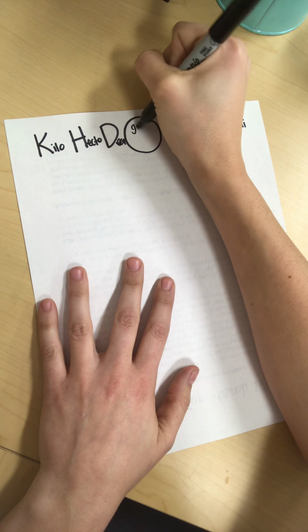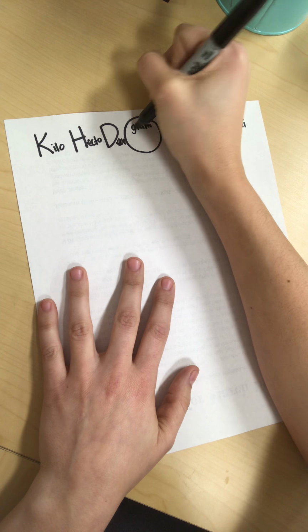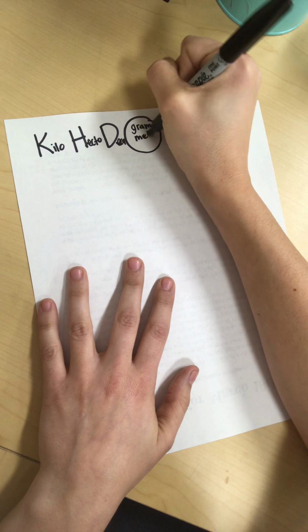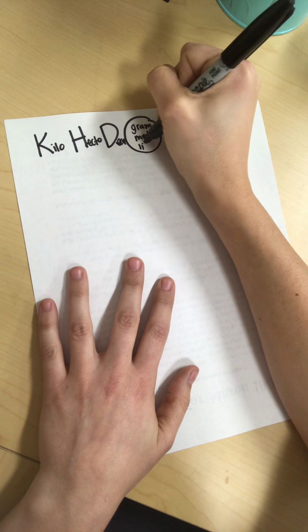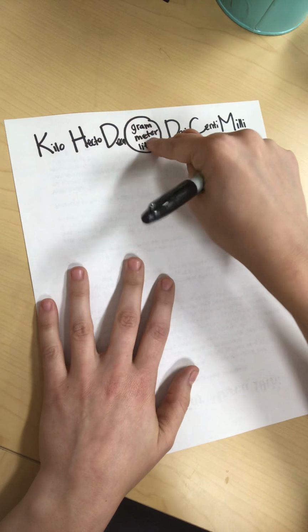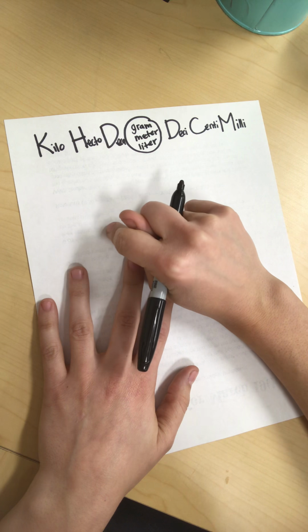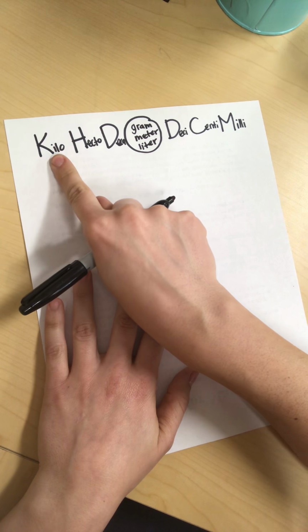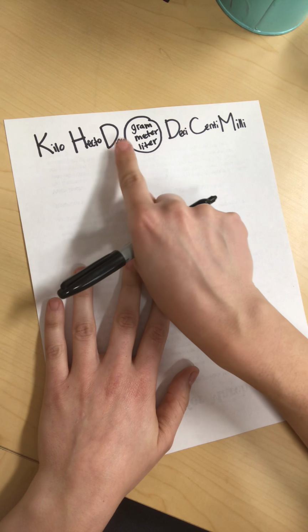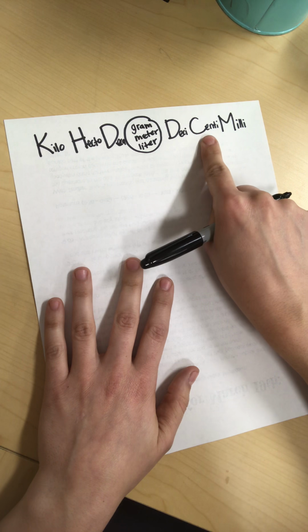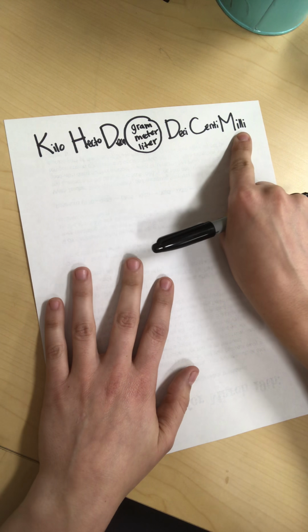You can use it with grams. You can use it with meters. And you can use it with liters. All you do is you take the beginning portion and you add it to what you're converting. Today, we are converting liters. So there's kiloliters, hectoliters, decaliters, liters, deciliters, centiliters, and milliliters.